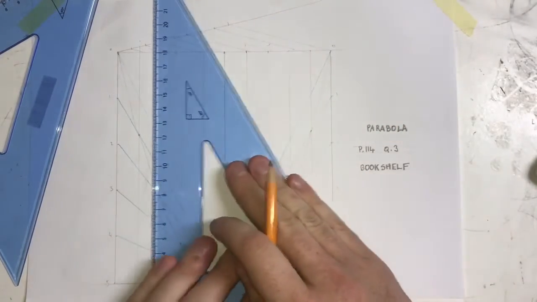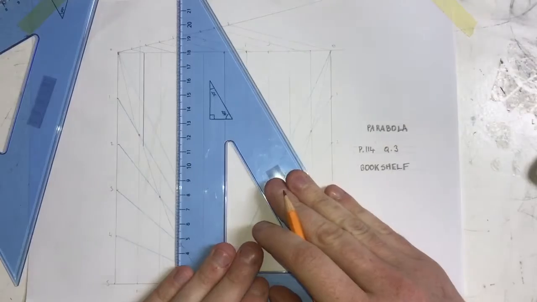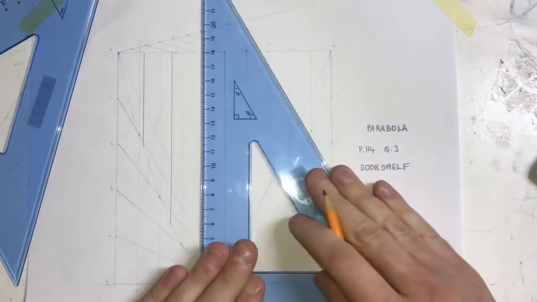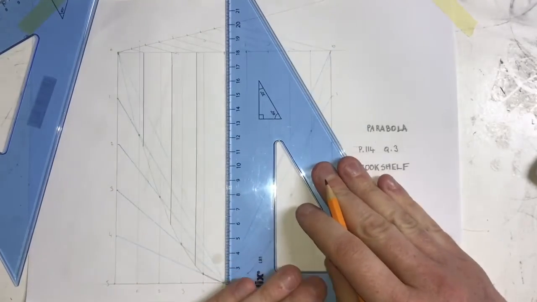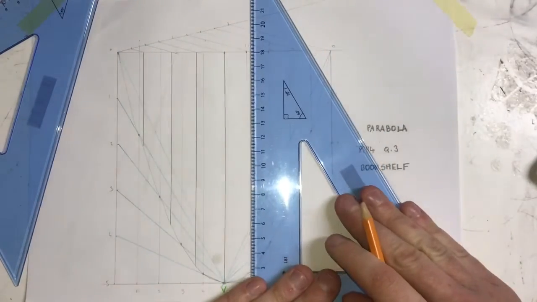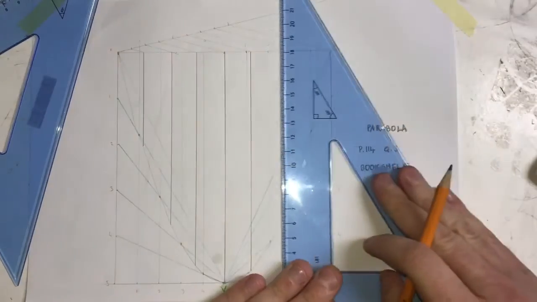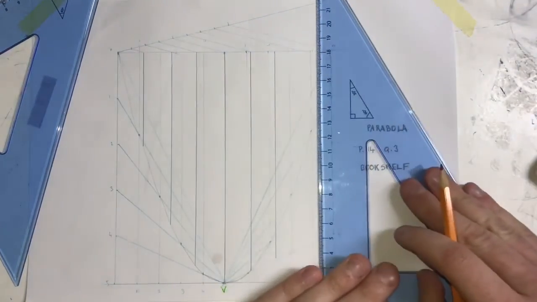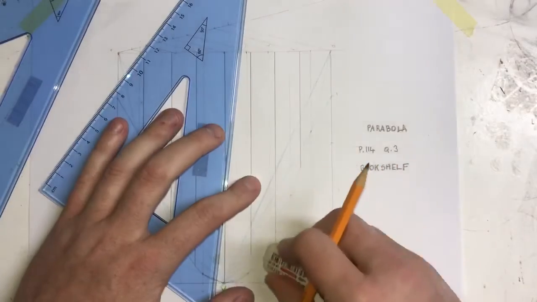These lines you can draw in heavy if you wish, down to the curve. I'll draw mine in heavy, so setting it over again. Curve there.